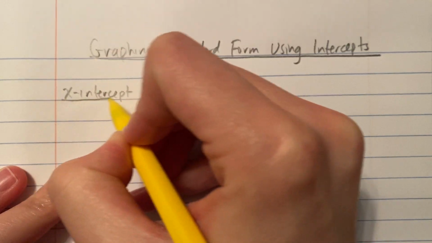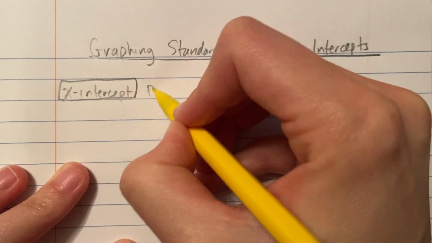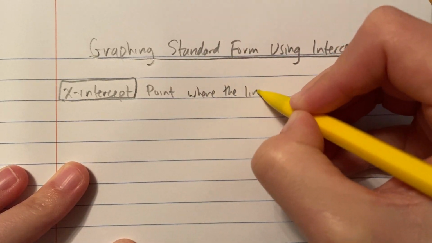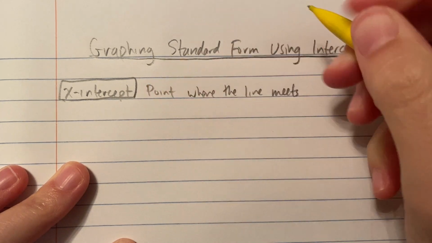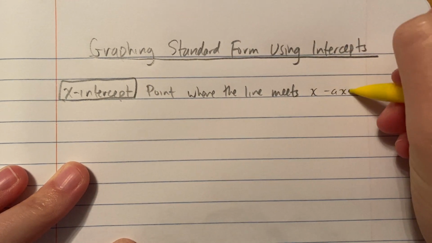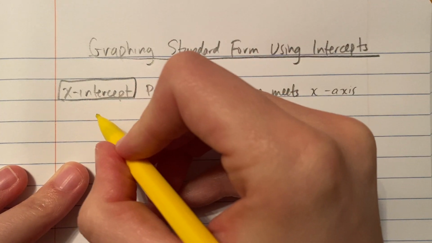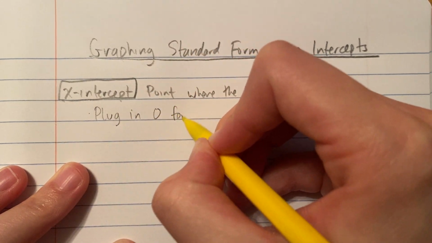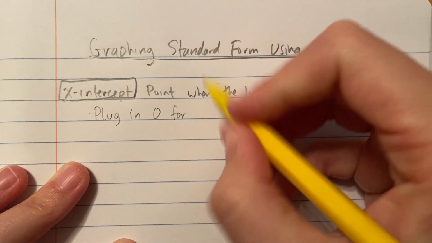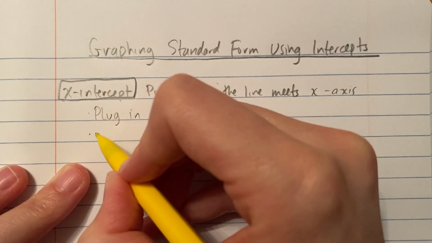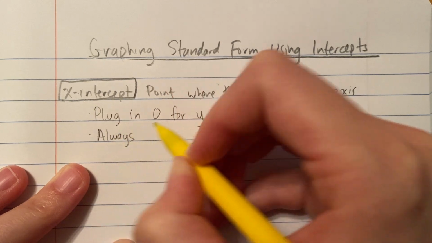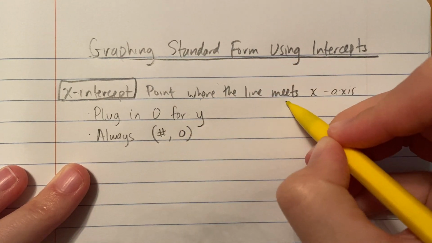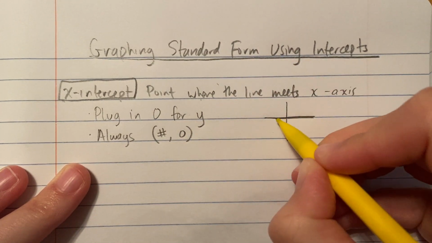The x-intercept, this is the point where the line, whatever the graph we're talking about, meets or intercepts the x-axis. Okay, now how do I find the x-intercept? Here's the thing. I'm going to show you why. I plug in 0 for y. Okay, and here's why you can plug in 0 for y. Because the x-intercept is always going to be a point that's a number and then 0 for the y value. Why? Because it's always going to be a point that's on the x-axis.